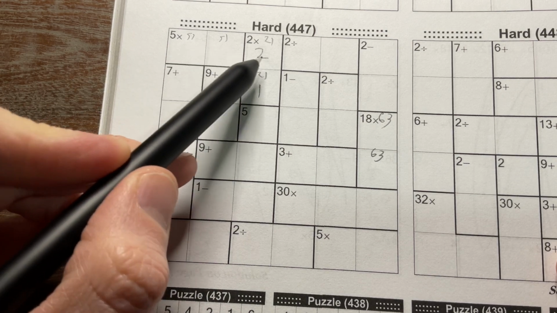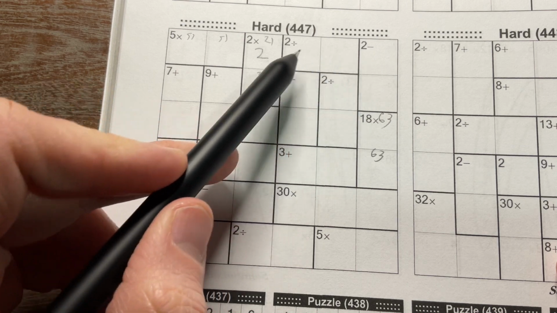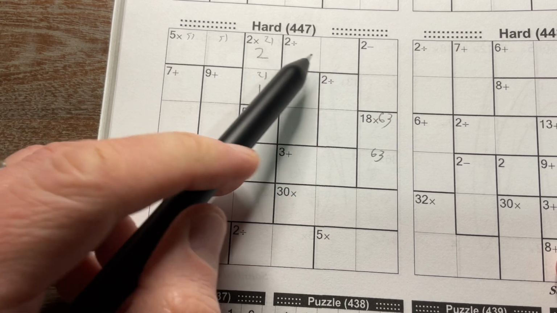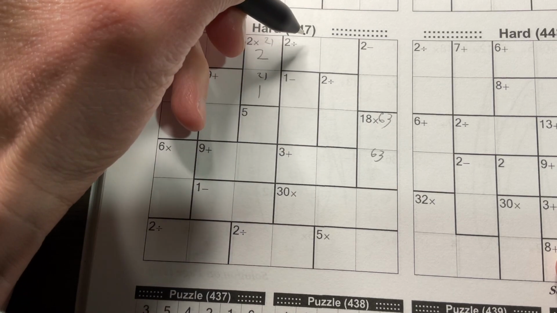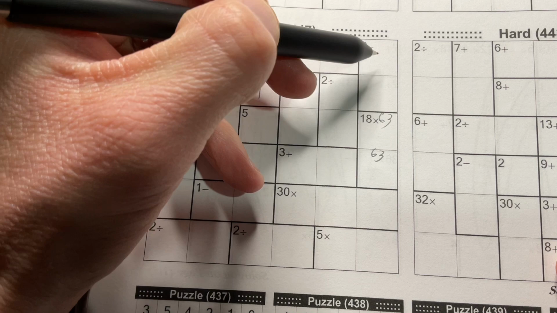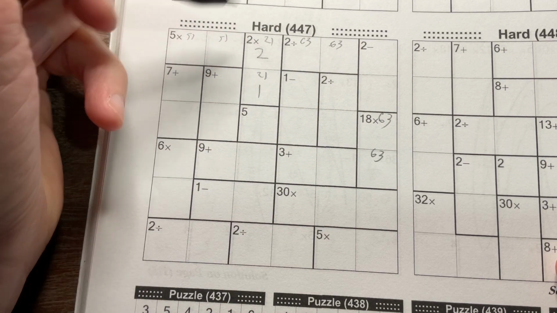Let's see. I need a 6, which we know 6 can't go here. So this is going to be 6 and 3 because I need two numbers that divide and get 2. So it has to be 6 and 3. Again, I know this can't be 6 because this is 6 right here. So then that means 6, 5. I'm missing the 4.